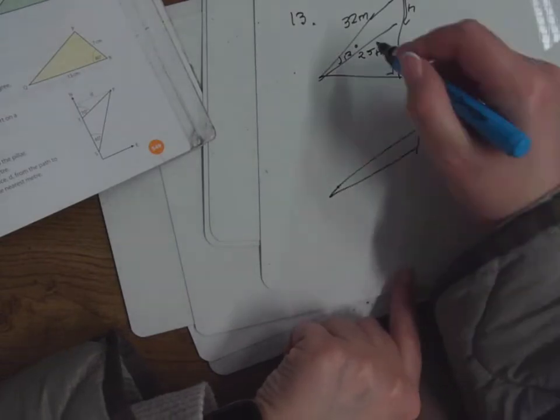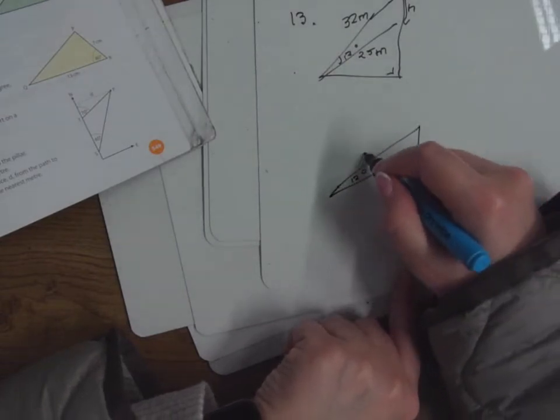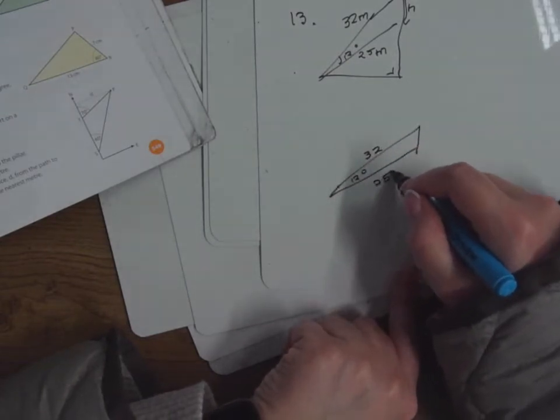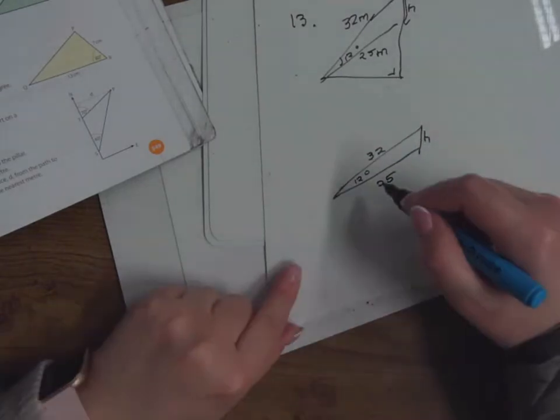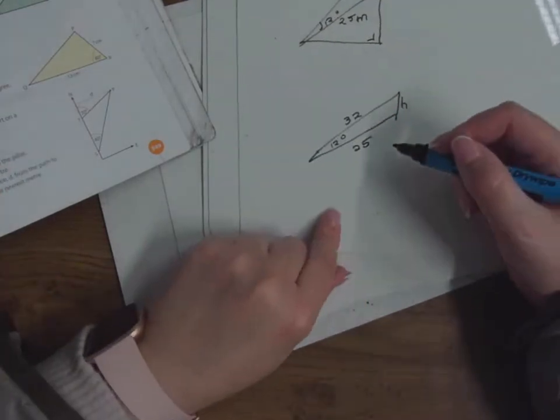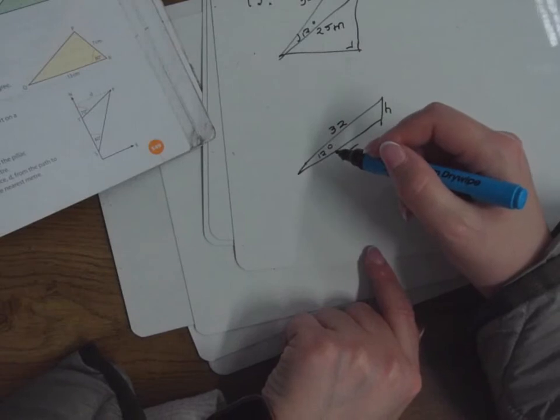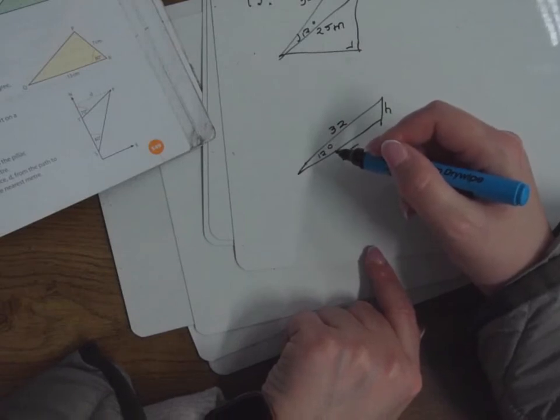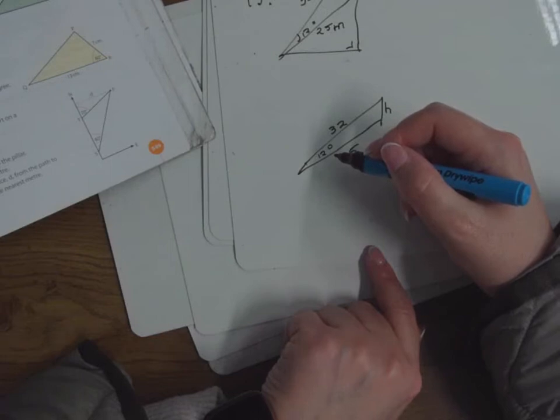Okay, right. So which triangle do you have three pieces of information in? Right? It's a small triangle, isn't it? See the triangle up here? I know that that's 12 degrees. I know that's 32. I know this is 25. And I'm looking for H. Yeah?